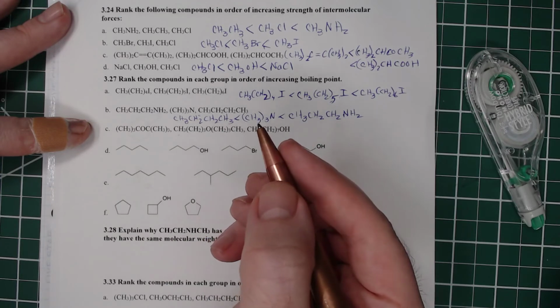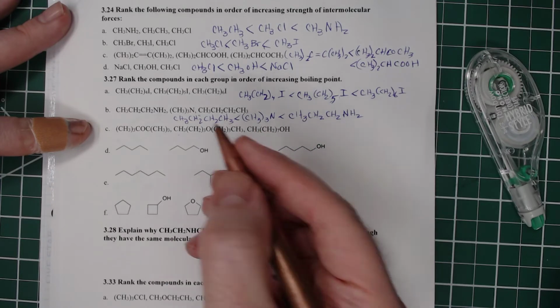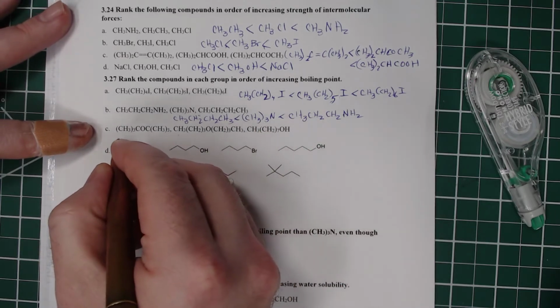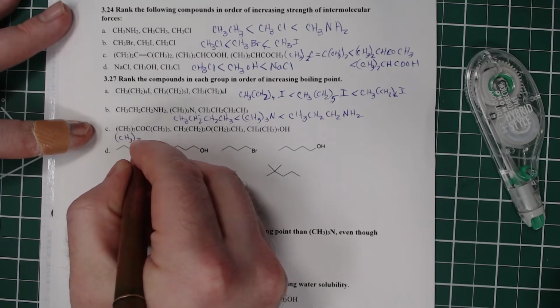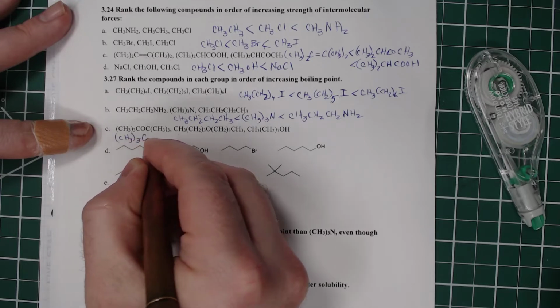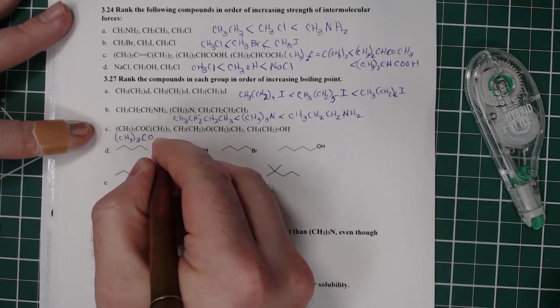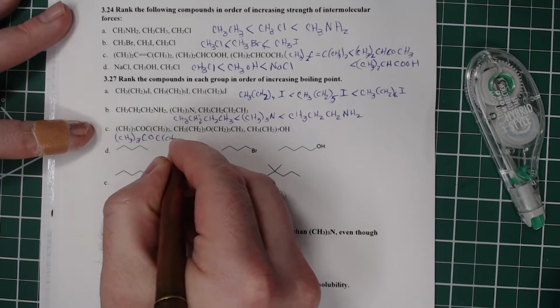So this one, again, is one of those where it's already in the right order, but we'll go ahead and put it down here. So CH3, C, O, C, CH3.